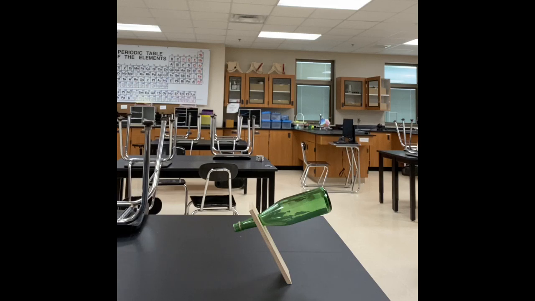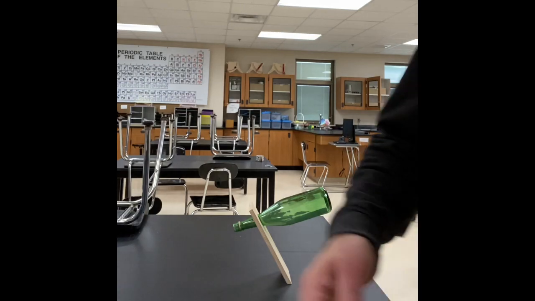We can think of weight as a vector pointing from the center of mass of an object straight down towards the center of the Earth. So why are some objects able to be stable and other objects topple?